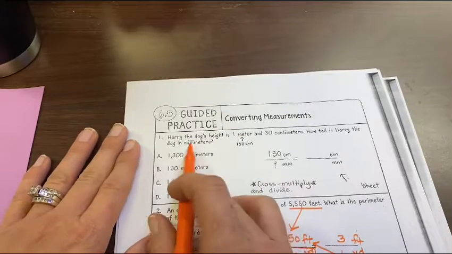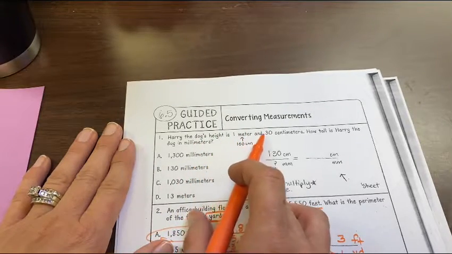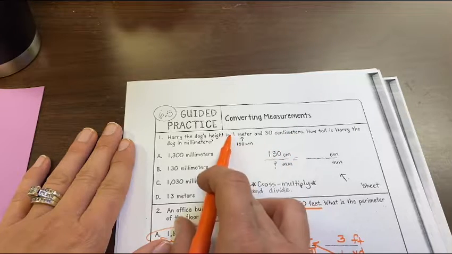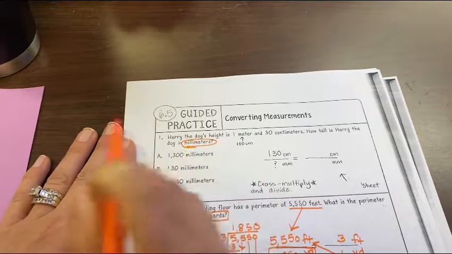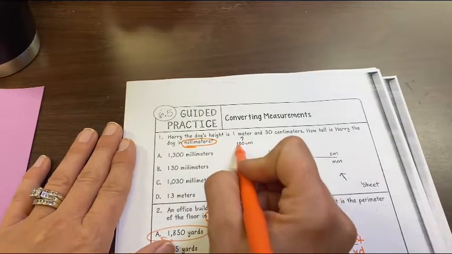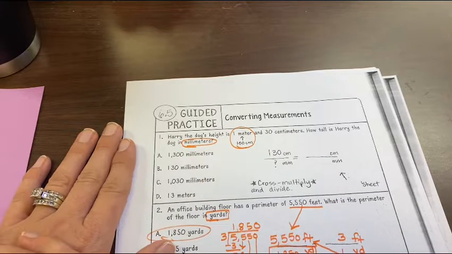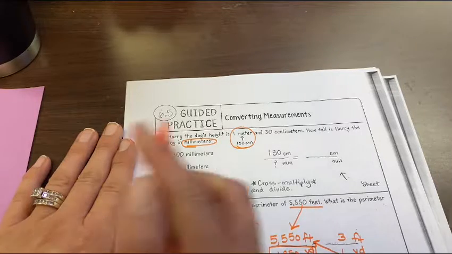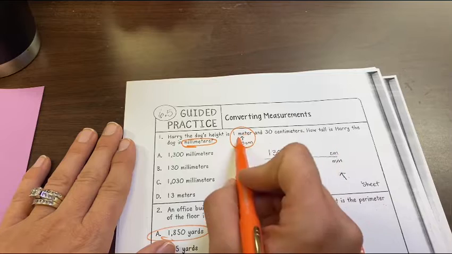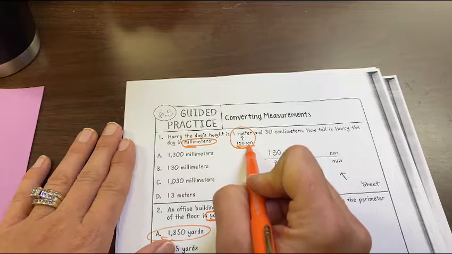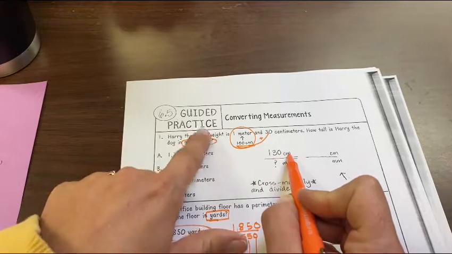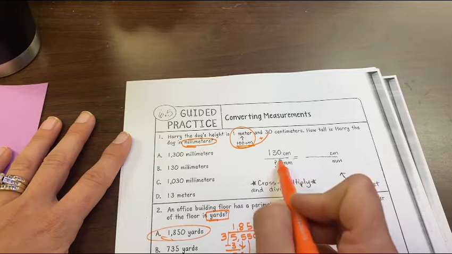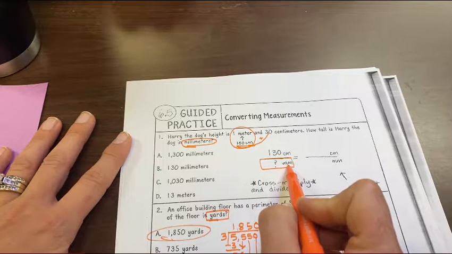Now let's go up here. Harry the dog's height is 1 meter and 30 centimeters. How tall is Harry's dog in millimeters? So when I was looking on my purple sheet, I noticed that 1 meter equaled 100 centimeters. And so I need to have the same unit or label when I'm putting it into my proportion. So if 1 meter is 100 centimeters, 100 plus 30 centimeters is going to give me 130 centimeters. So the dog's height is 130 centimeters, and I want to convert that to millimeters.